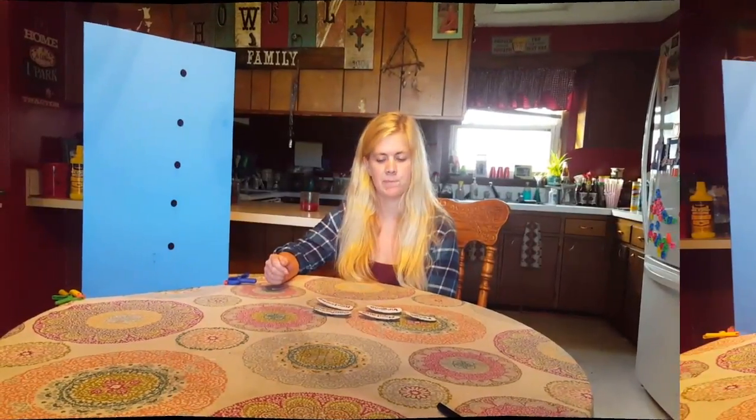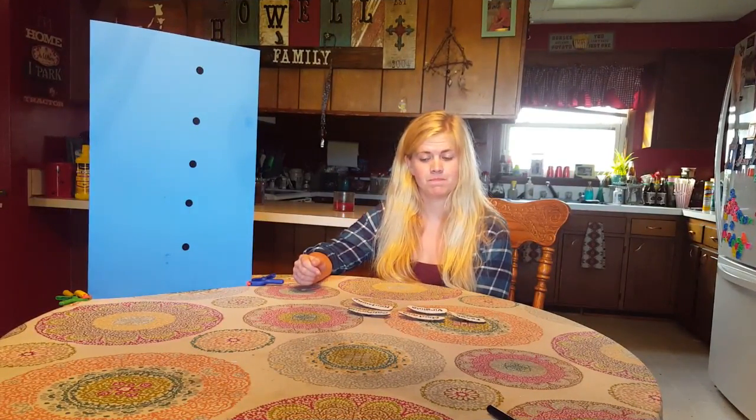Which state is the furthest west? Washington. All right. So for the next task, I'd like you to place the 5 states in front of you in order from largest to smallest based on amount of area they cover.